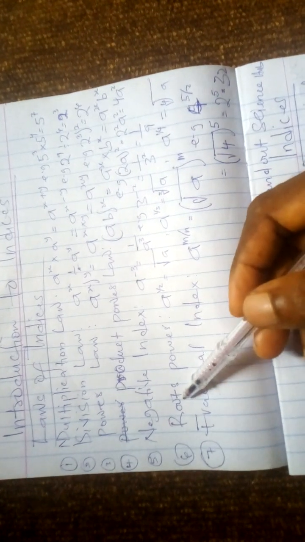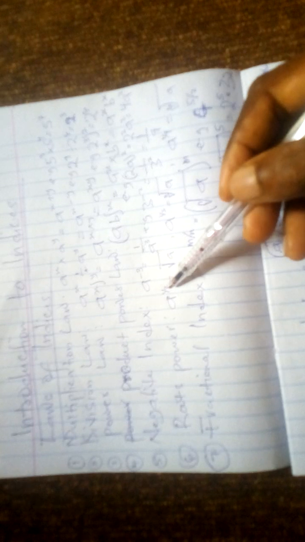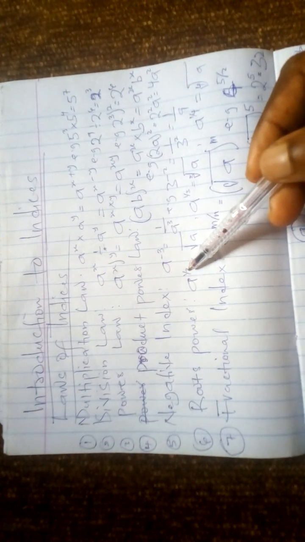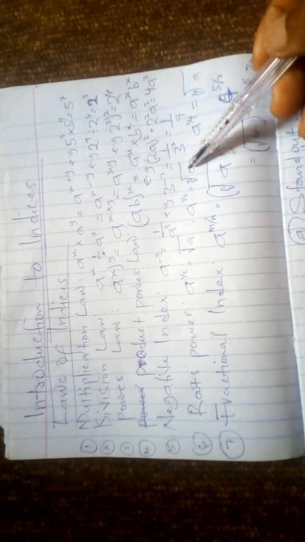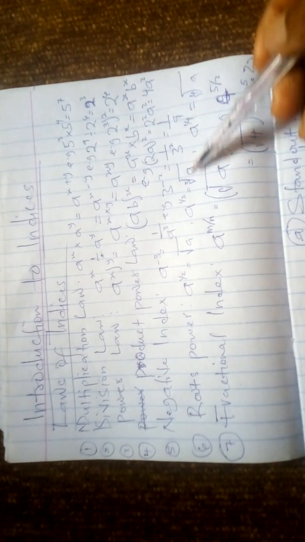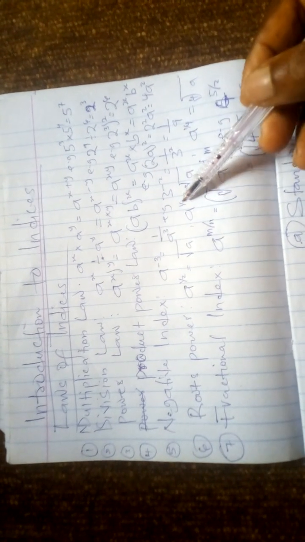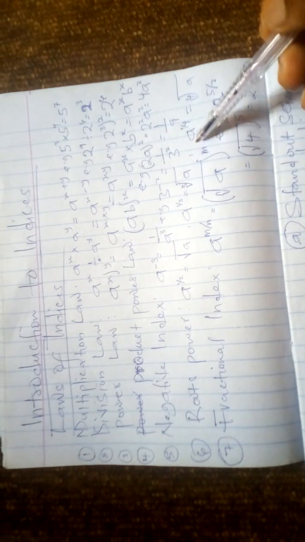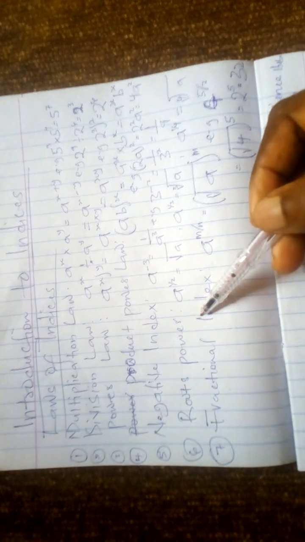The next one is called the root power. Now, the root power says that a raised to the power 1 over 2, 1 over 2 is square root. 1 over 3 is cube root. 1 over 4 is fourth root. So whenever you have that, it will take like this one now: a raised to the power 1 over 3, so you have cube root of a. a raised to the power 1 over 4, you have fourth root of a. So that is the root power law.